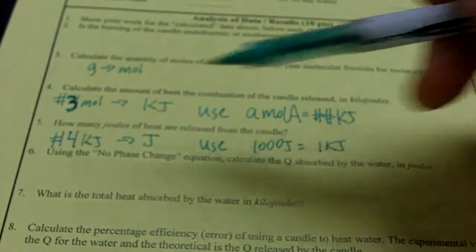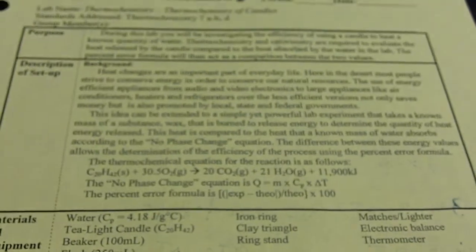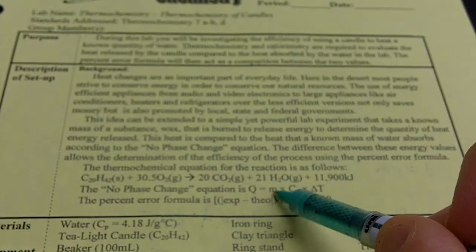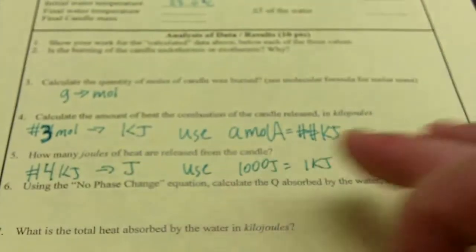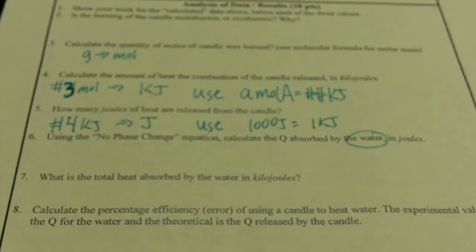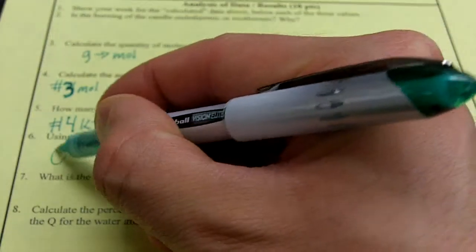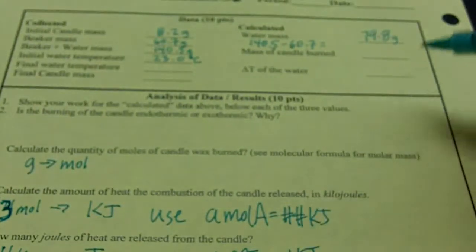For number 6, it's saying use the no phase change equation to calculate the Q absorbed by water in joules, and that equation is given on the front of the lab, and it's the Q equals mCp delta T, all multiplied together. But your substance in question is the water, H2O. You do not want to use the mass of the candle for your M, but you want to use the mass of the water, and that's calculated up here, 79.8.